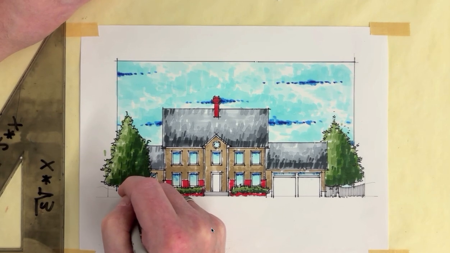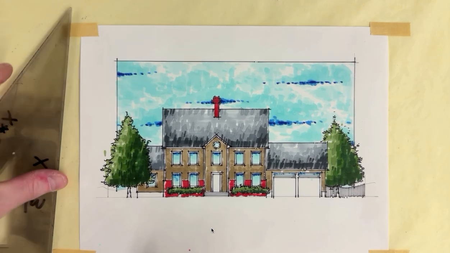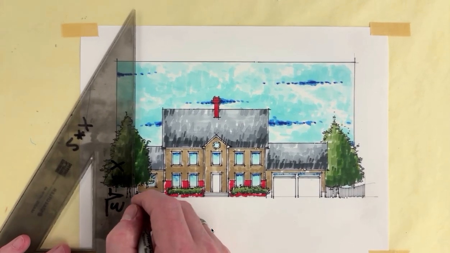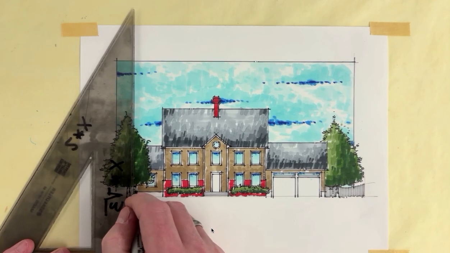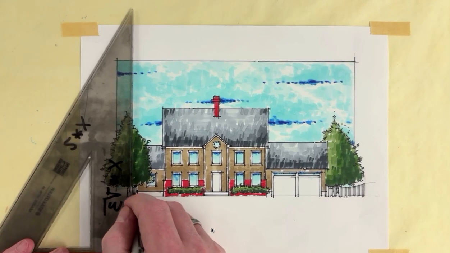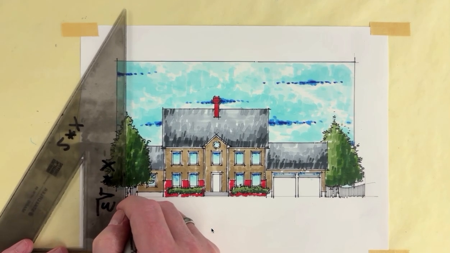Notice I'm doing the trunk. See the size of my trunk? It's about as big as I'd want to make it. I want to have my background stripe lines a little closer together than that, so that way the trunk is still visible.